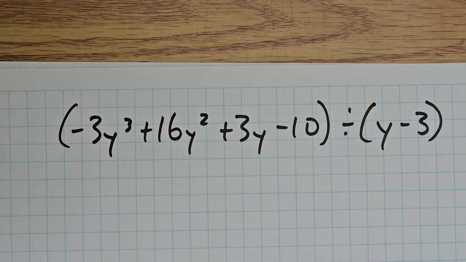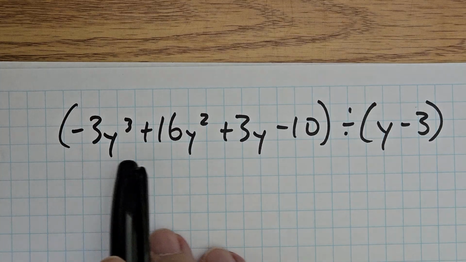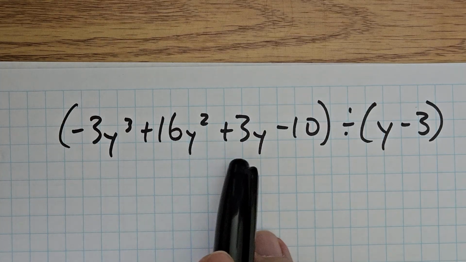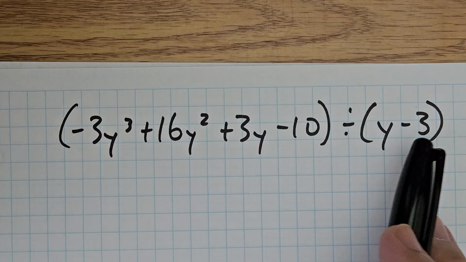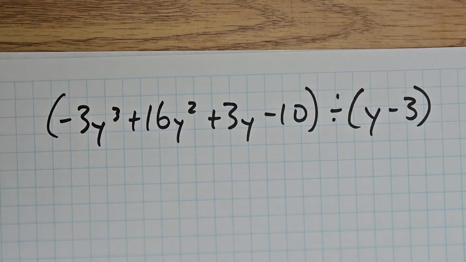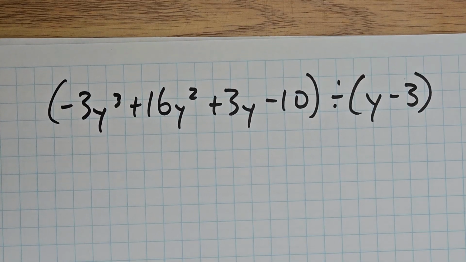Okay, so here's a problem that came across my desk. How do we divide polynomials? What is negative 3y cubed plus 16y squared plus 3y minus 10 divided by y minus 3? This will be the last in the series of answering that comment that requested videos on multiplying and dividing polynomials.